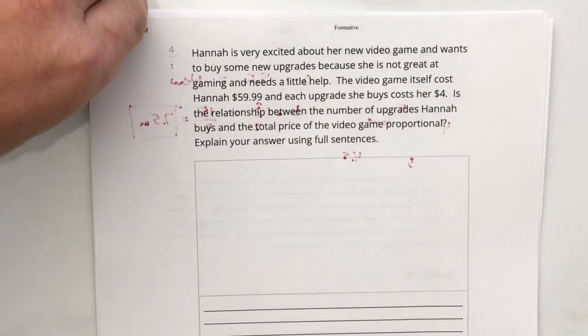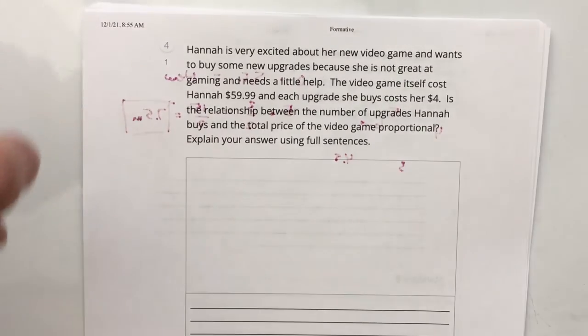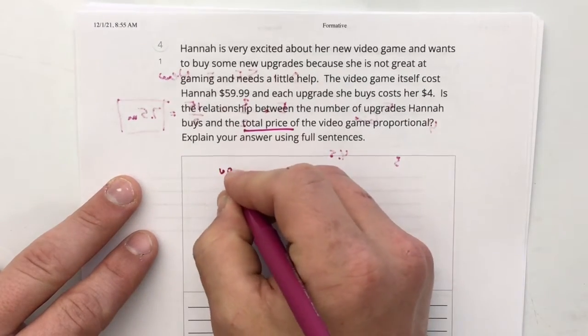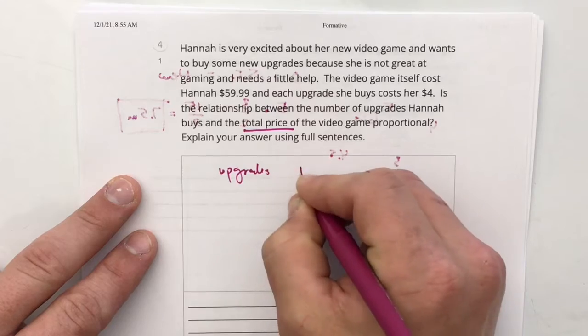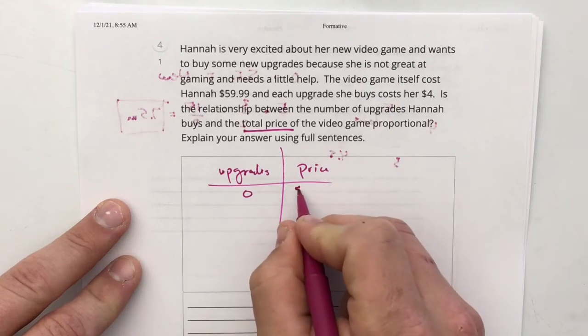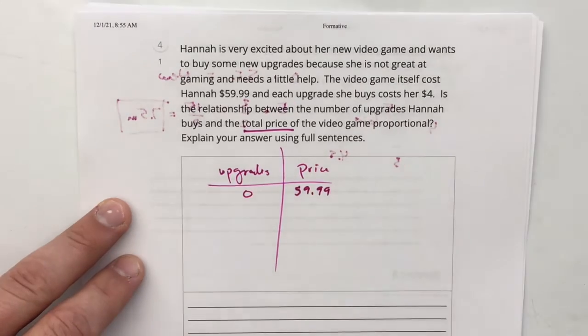All right, Standard 8. Hannah, very excited about her new video game and wants to buy some new upgrades because she's not great at gaming. Sorry, Hannah. The video game itself costs Hannah $59.99, and each upgrade she buys costs her $4. Is the relationship between the number of upgrades Hannah buys and the total price proportional? So let's do upgrades to price. 0 upgrades, she still has to pay $59.99 for the video game.